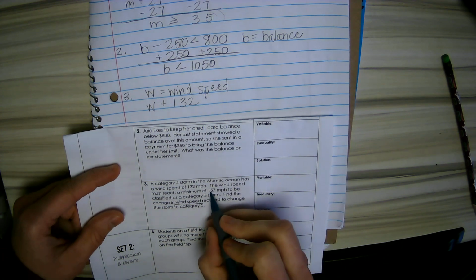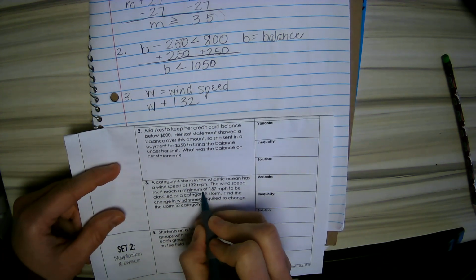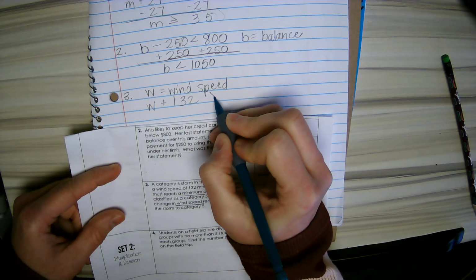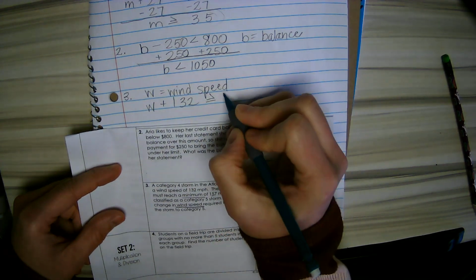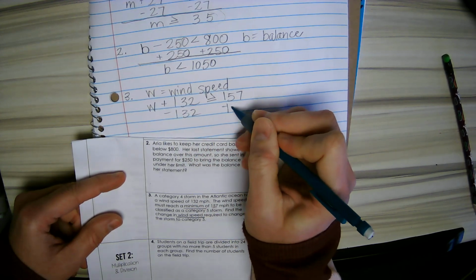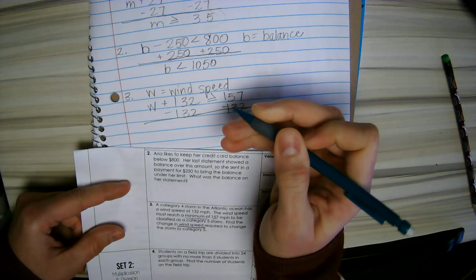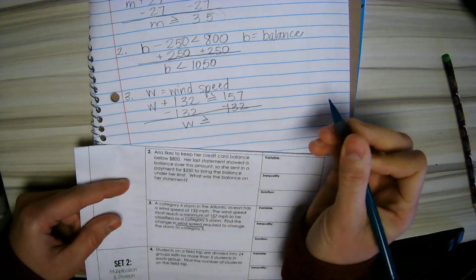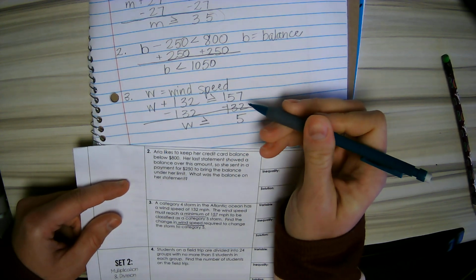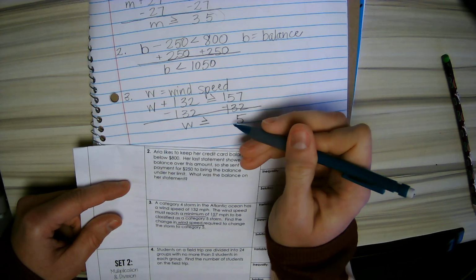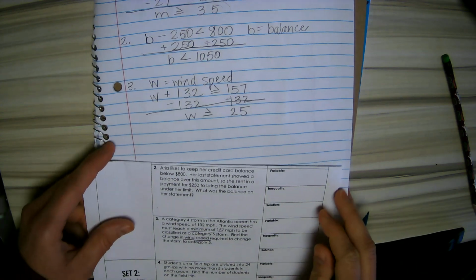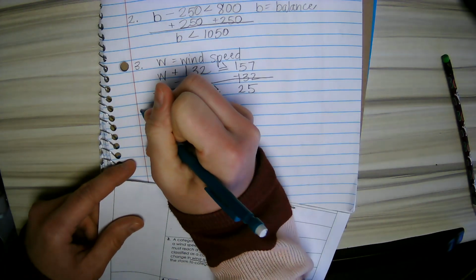to make it either equal to or greater than, right? A minimum has to be greater than or equal to that minimum, which was 157. Again, you would solve. So you have W is greater than or equal to. So what would the change in wind speed have to be? It would have to be greater than or equal to 25. So not too far from a Category 5, right? Storm. All right, looking at set 2 now.